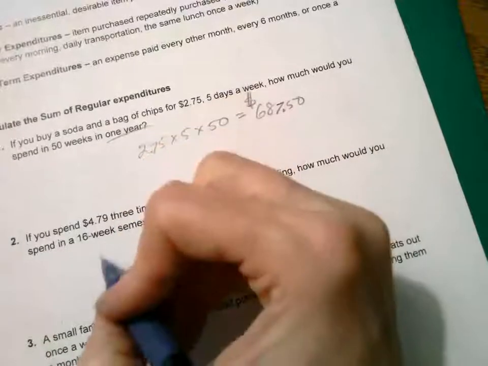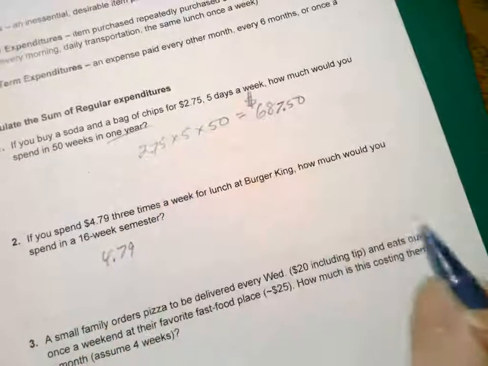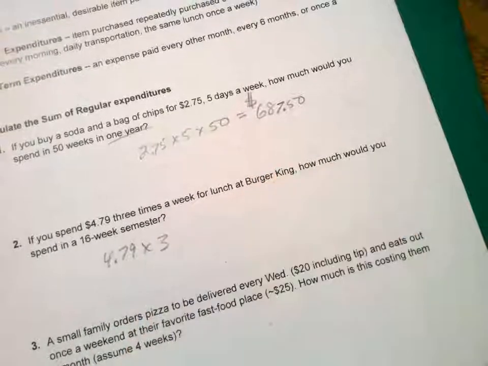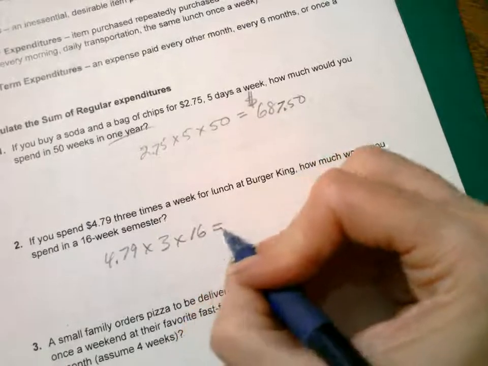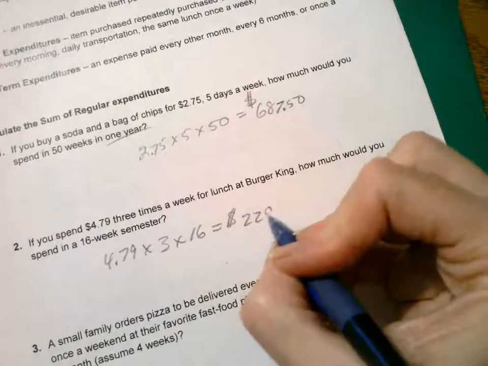4.79, 3 times a week. How much would you spend in a 16-week semester? Just multiplication.